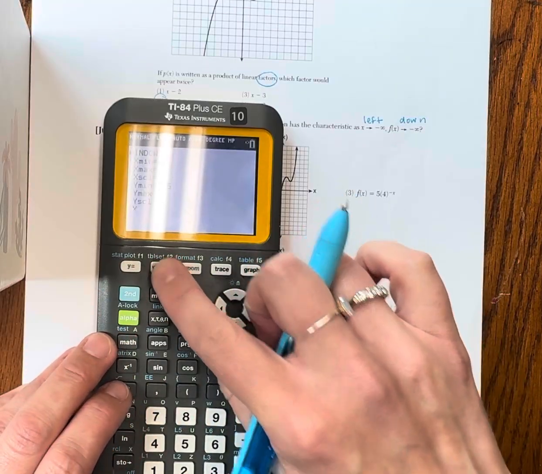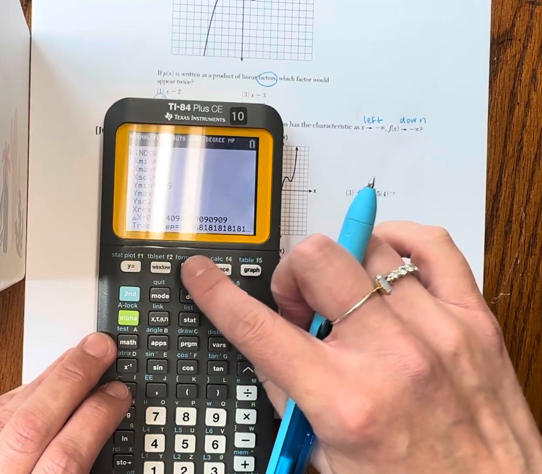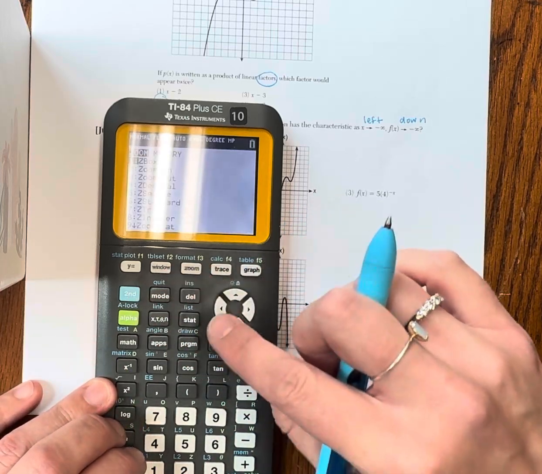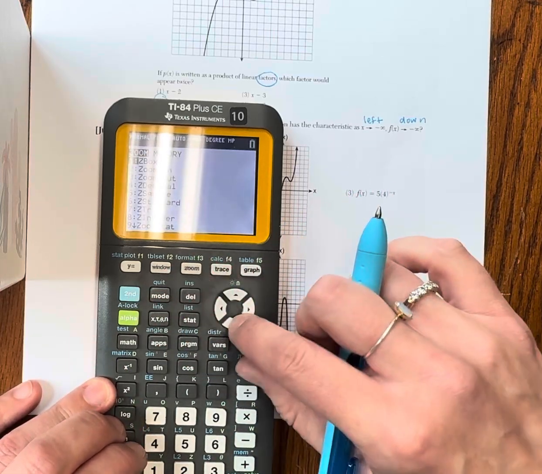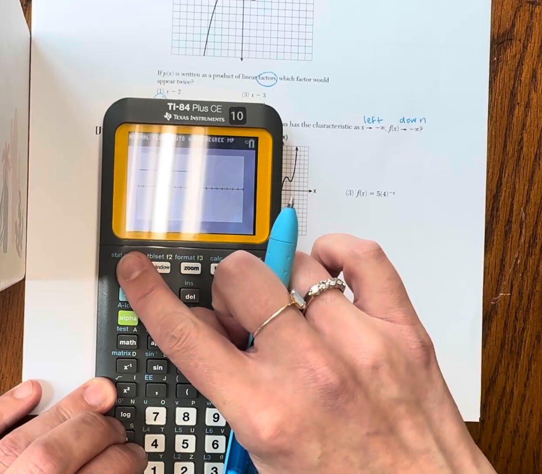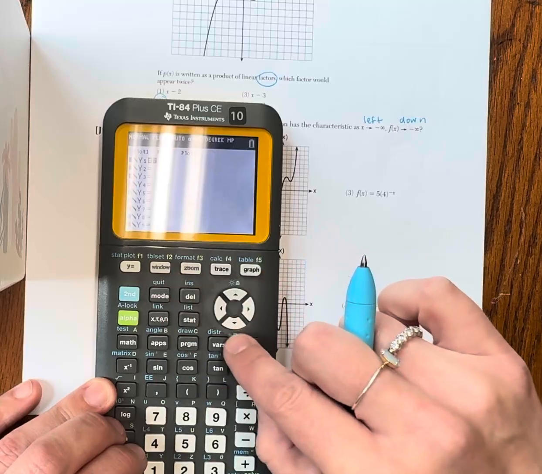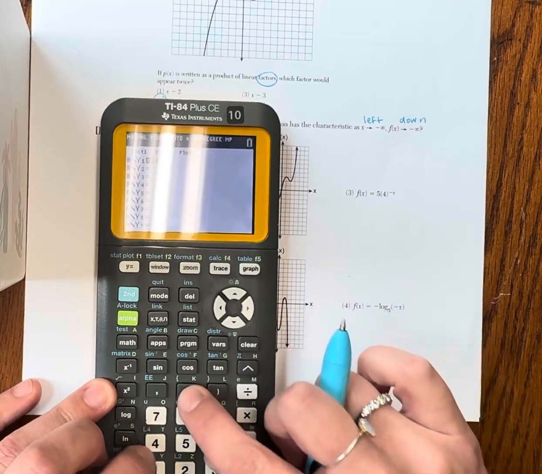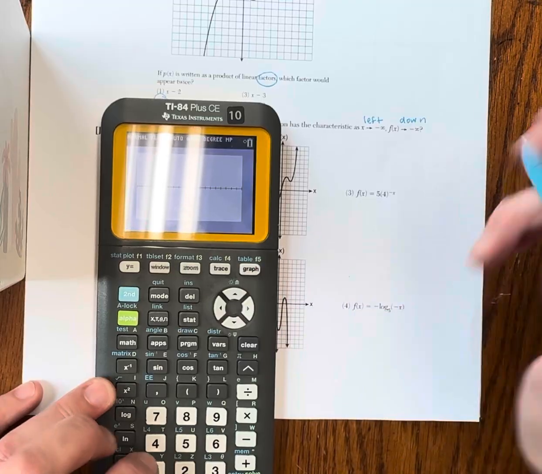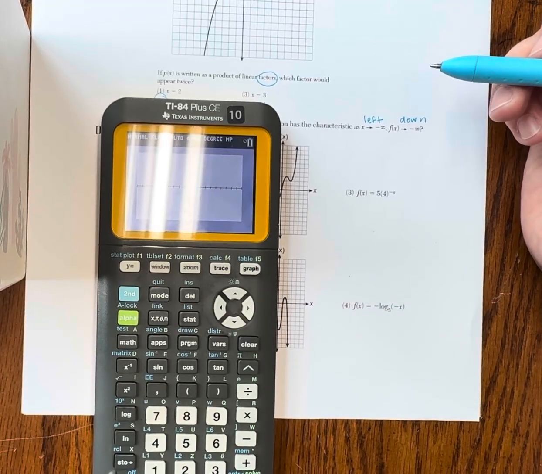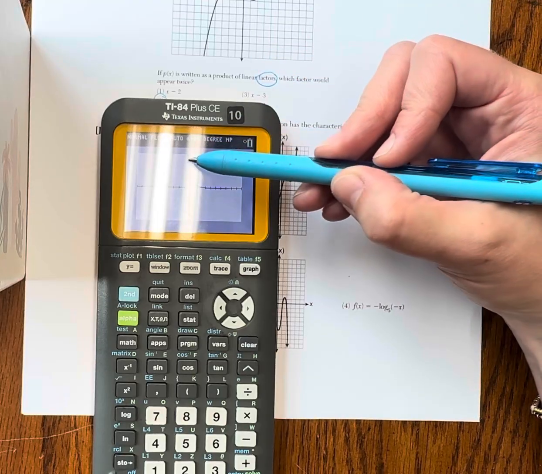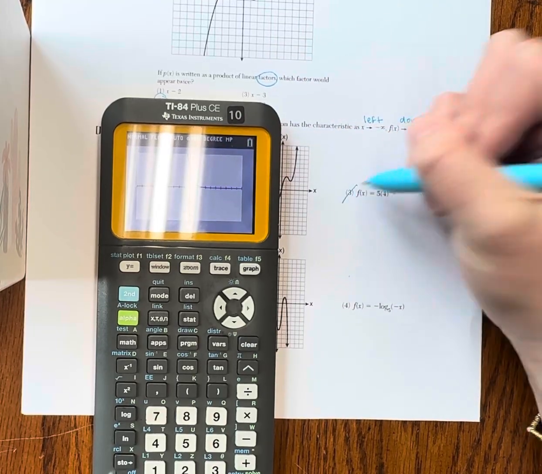Oops. I'm going to change my window. If you've watched this whole video, then you know I changed my window. A quick way to change my window back is to click zoom, and then 6 is standard zoom. Okay, I typed something random in, but okay. 5 and then 4 to the negative x. So if I graph that, I'm looking for a graph that on the left side is pointing down. No, the left side of this graph points up.